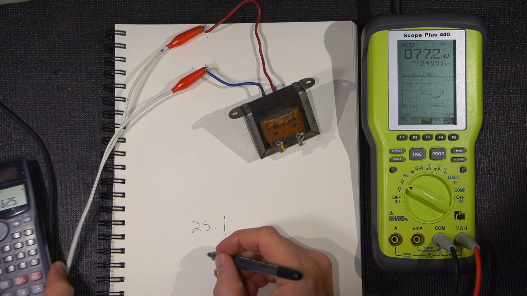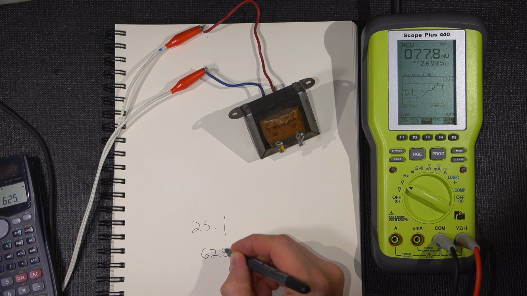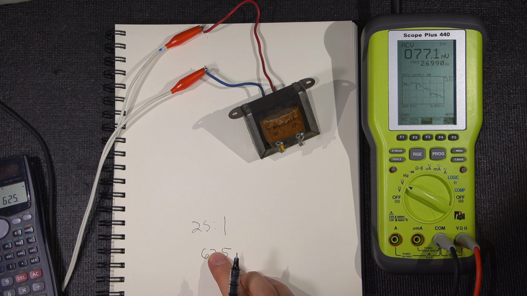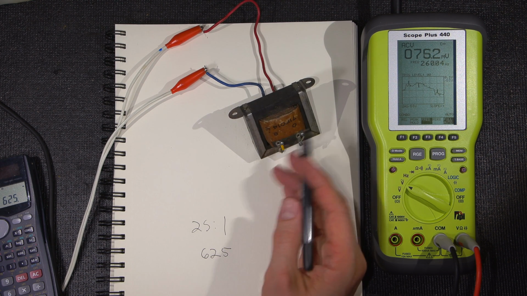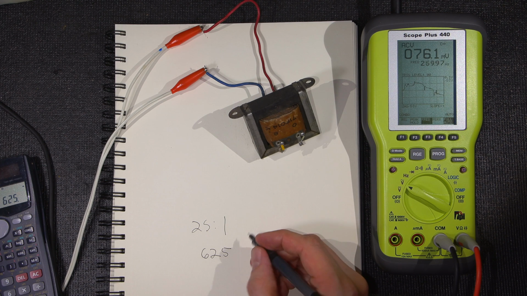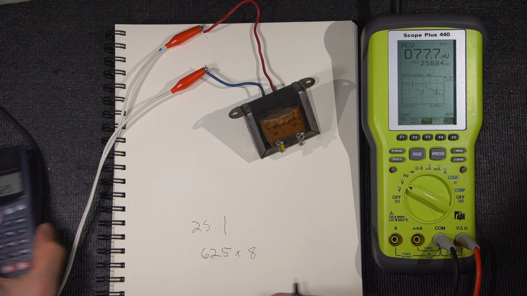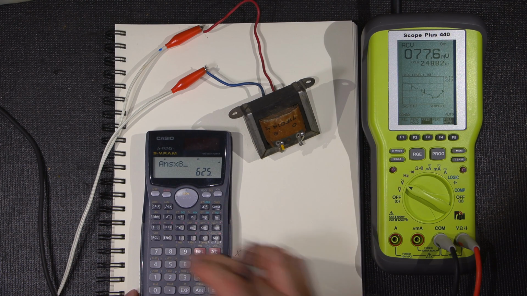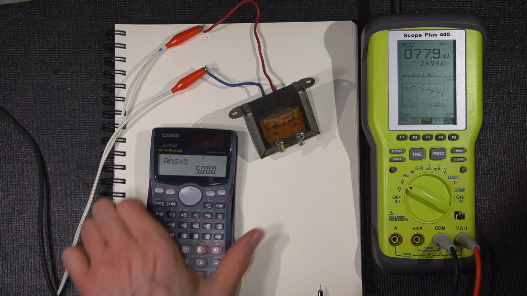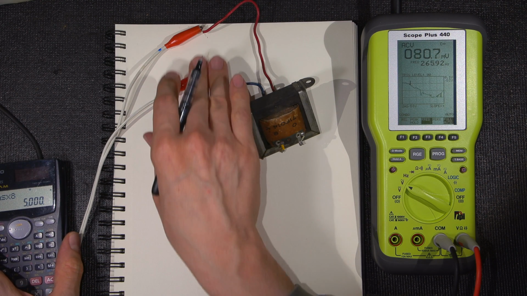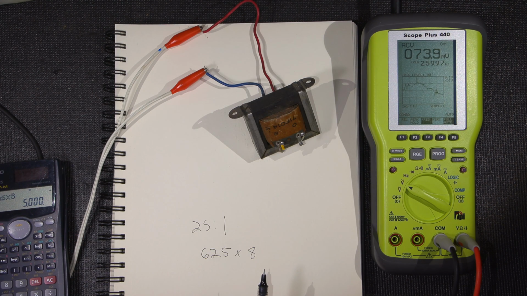So we have 625. Now this is the number that you could actually write on the audio transformer, because once you know this, you're pretty much good to go. Now that we know 625 here, we can see 0 and 8 ohms right here, right? So all we do is we go times 8 ohms. That's it. 625 times 8 ohms equals 5K. So we know that the impedance of this side of the transformer is 5K.